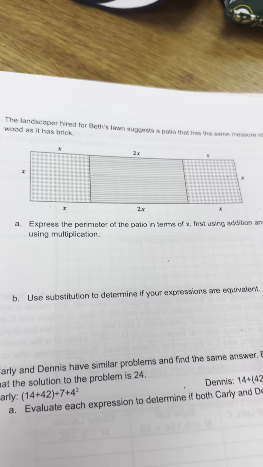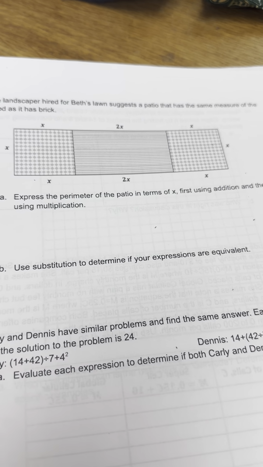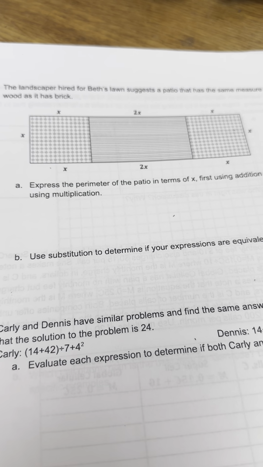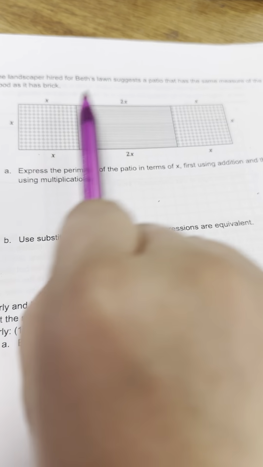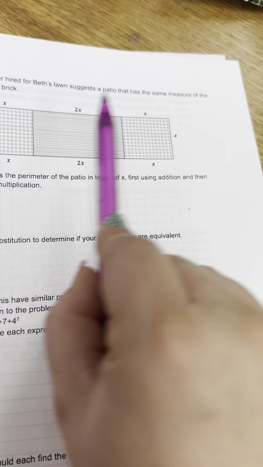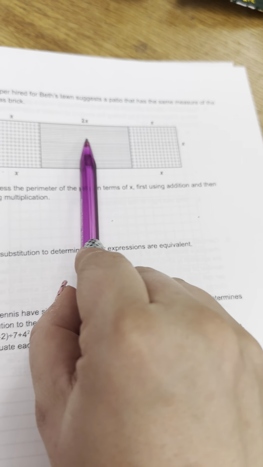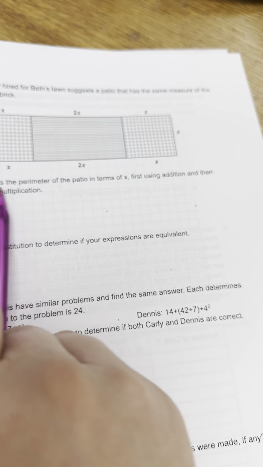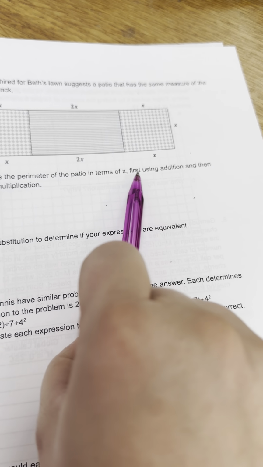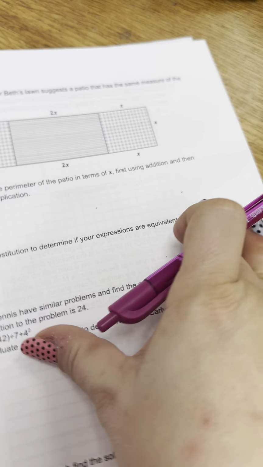All right. Then the landscaper comes in and he's like, no, we're going to change this again. He suggests a patio that has the same measure of the wood as the brick. So even though we have the brick on the left and the brick on the right, it's the same length as this area. We're going to express the perimeter of the patio in terms of x, first using addition, then using multiplication.